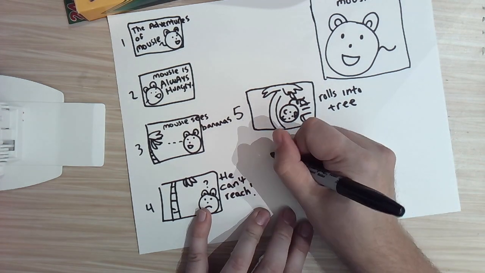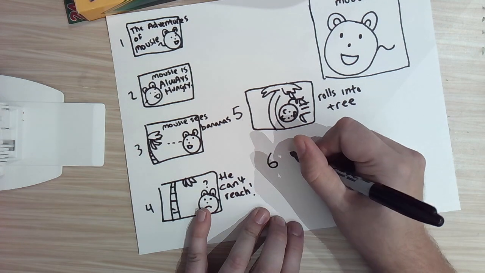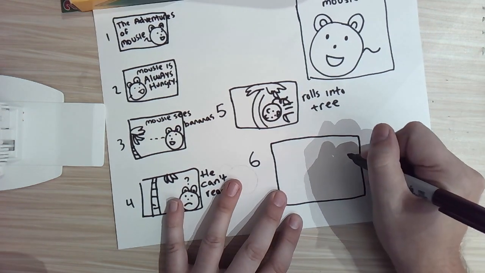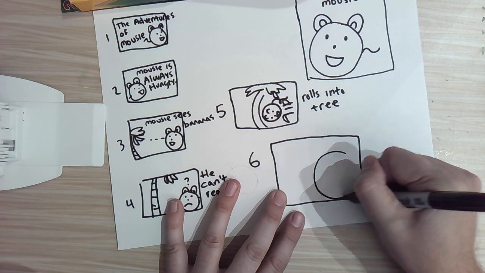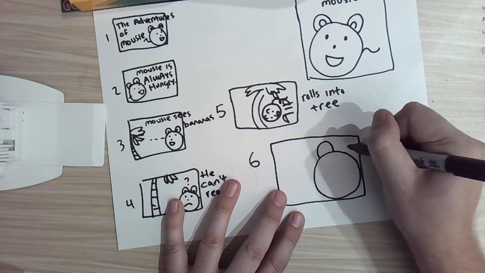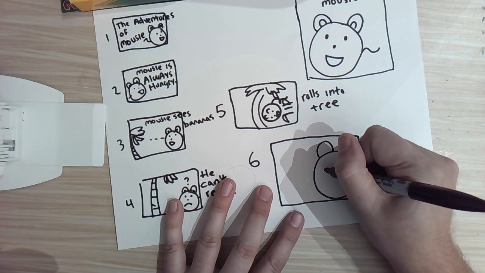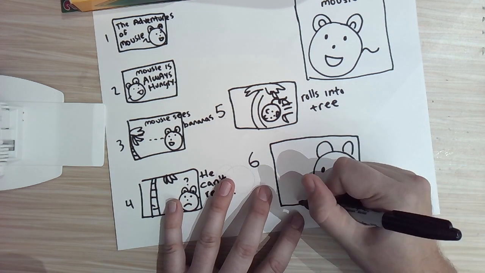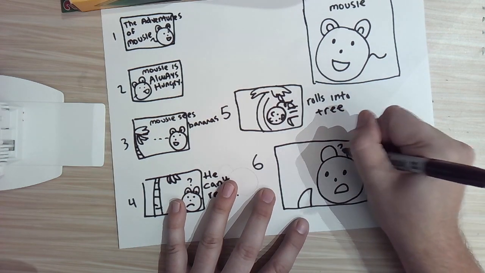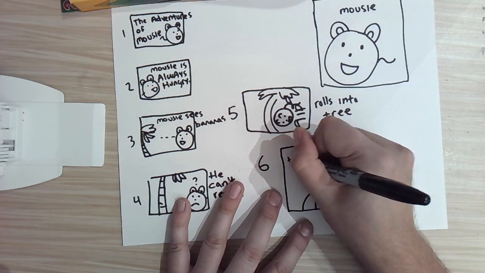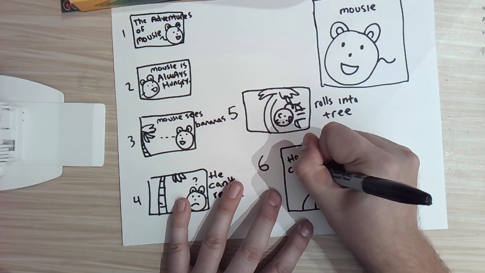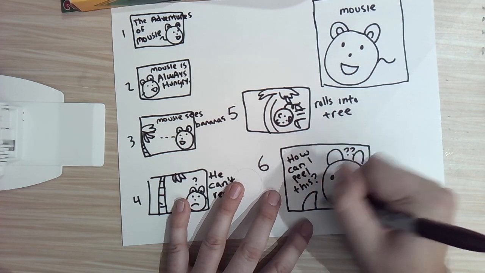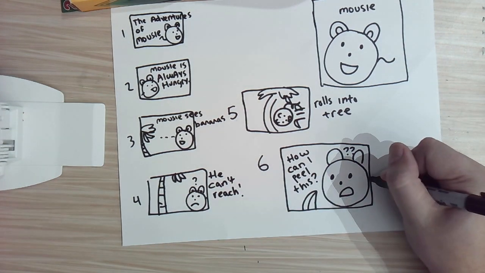And this one could use a 6th panel, and I think that's okay. Let's have him eating those bananas. Or, more interestingly, how's he going to peel it? All right? I think this is a cute little story.